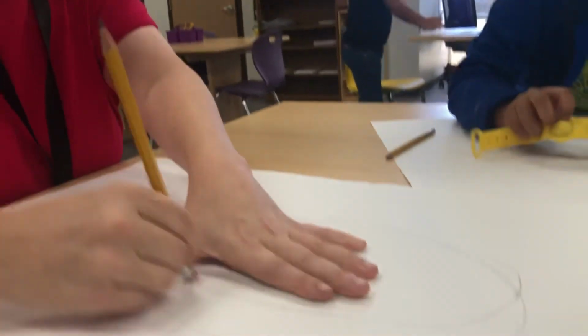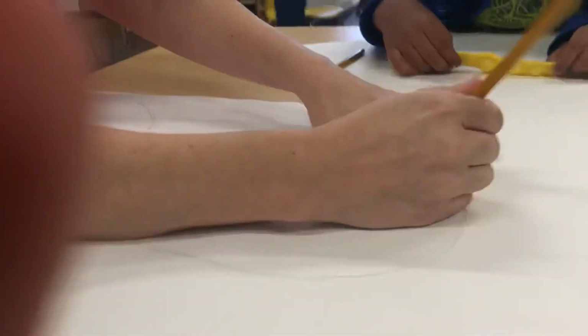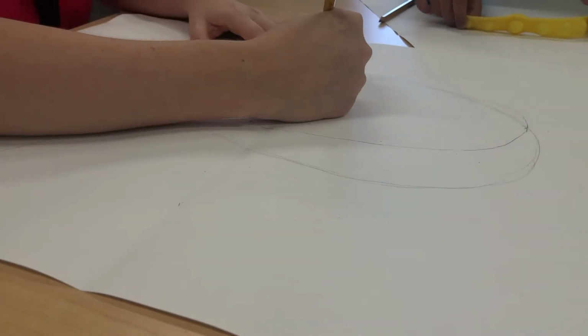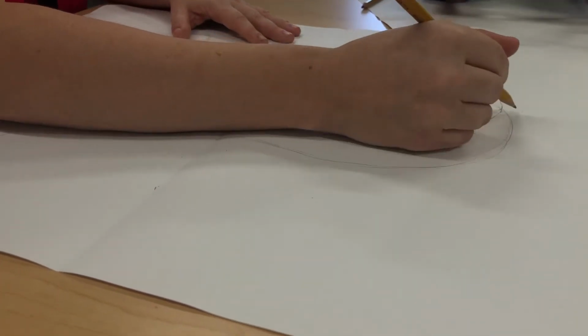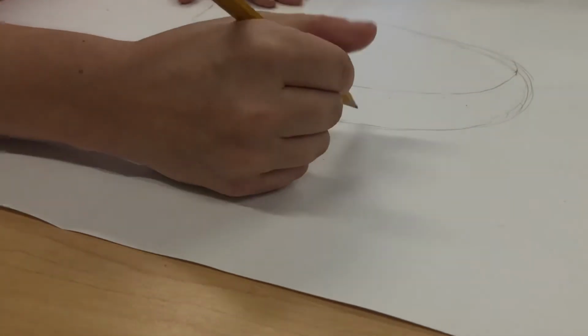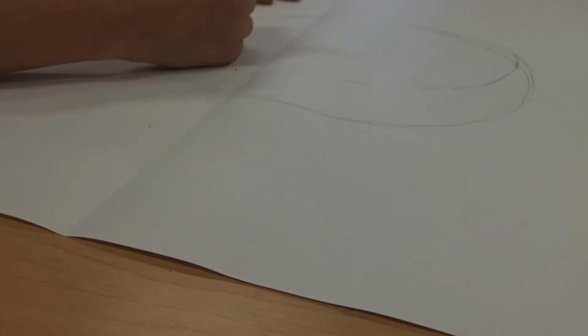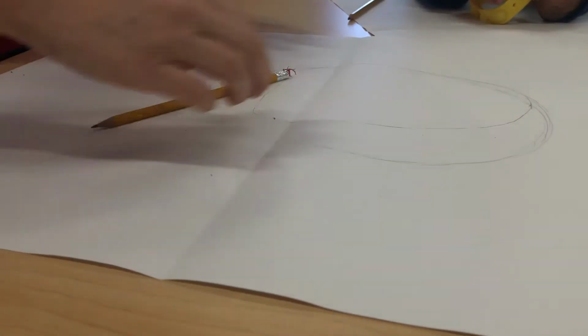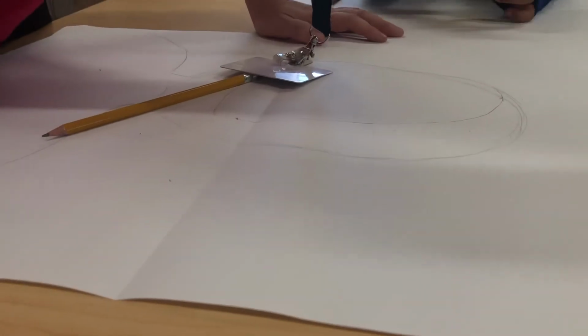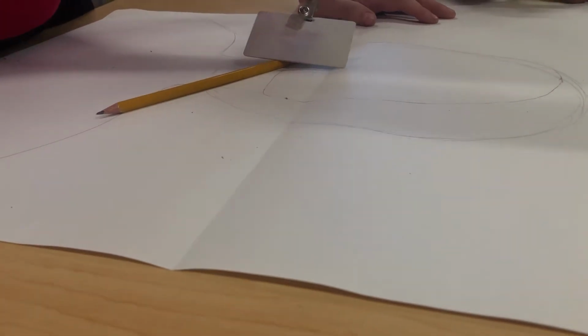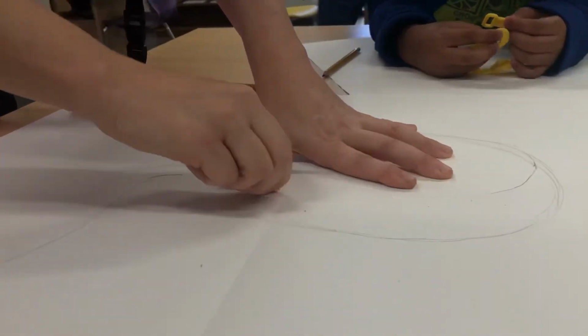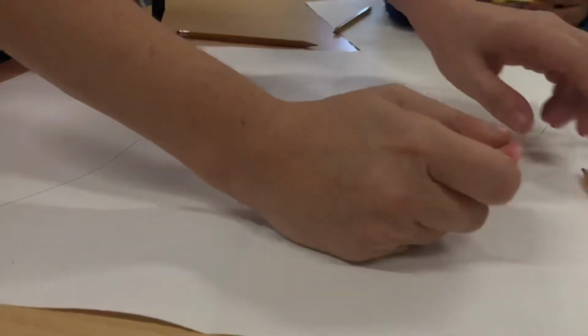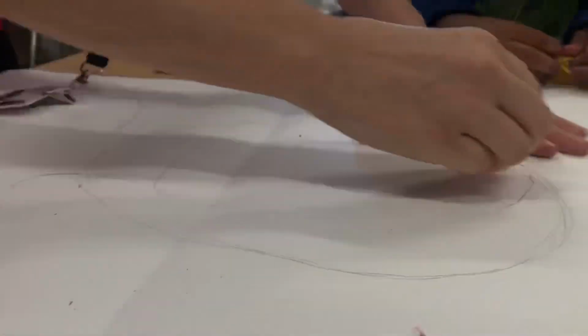Okay, so I got your head shape. Now I want you to come back and get rid of some of these eraser marks. And it might help to get one of these large erasers. Yeah, and just go like this. See how it's coming off better when I use the bigger eraser?